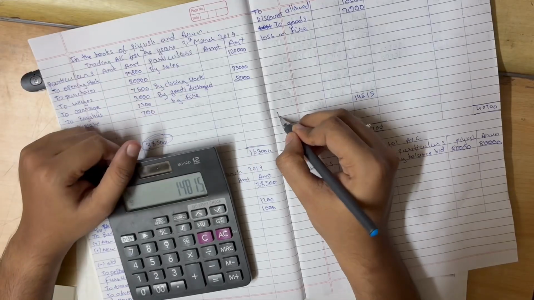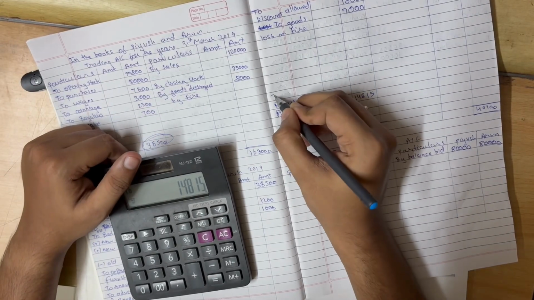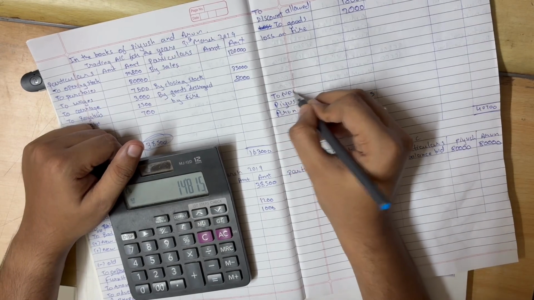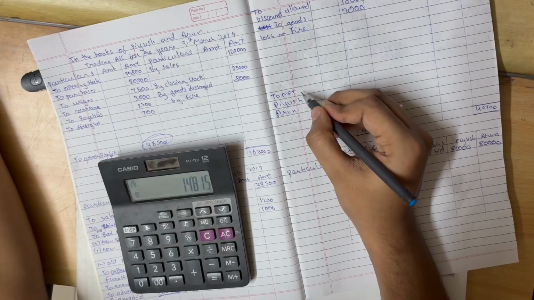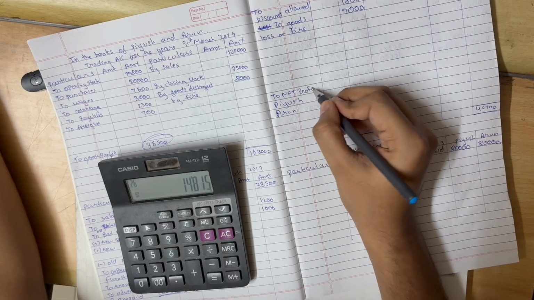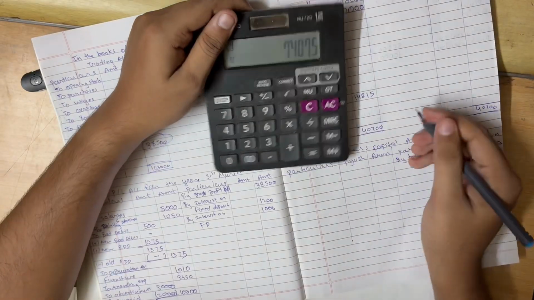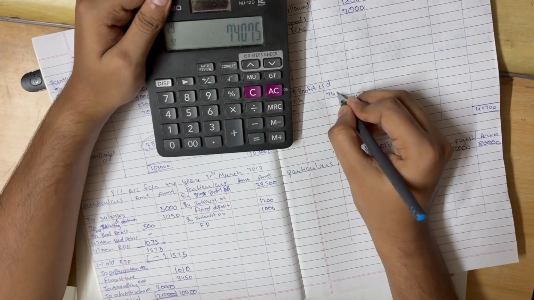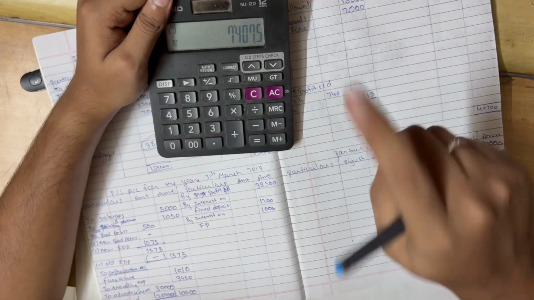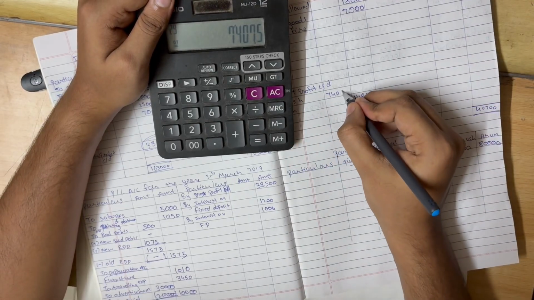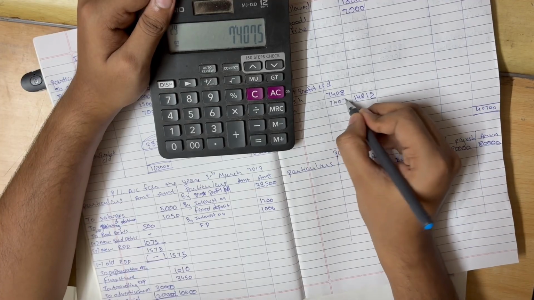We have to distribute it between Arun and Piyush. As we know, there is no ratio given, so we'll distribute it equally. So 14,815 divided by 2, we got 7,407 rupees. Now the last digit is odd, which means we have to give one partner an extra rupee. So one partner will get 7,408 rupees and the other partner will get 7,407 rupees.